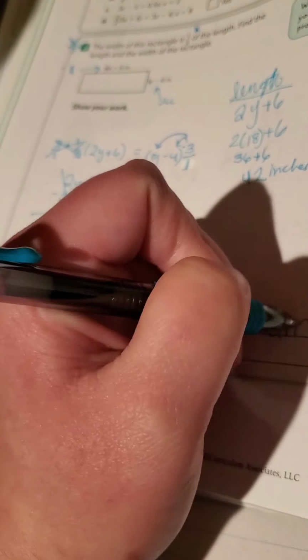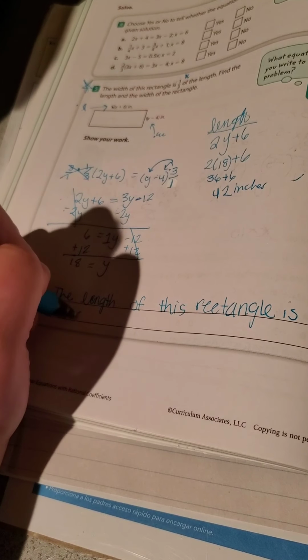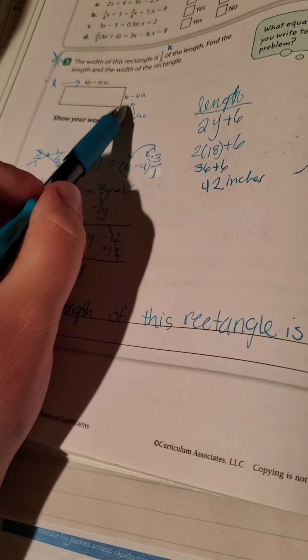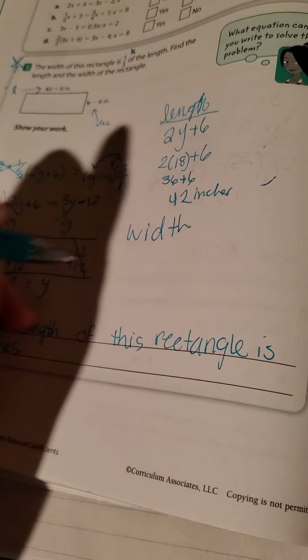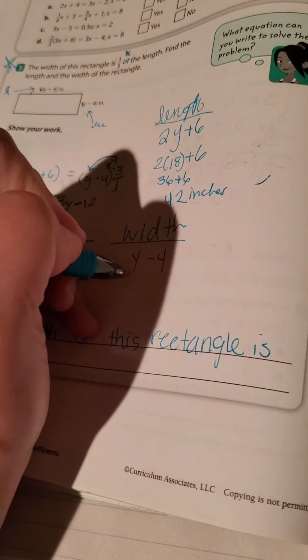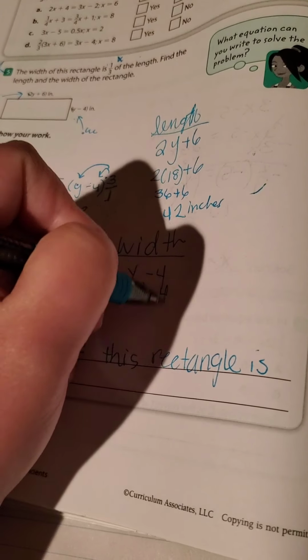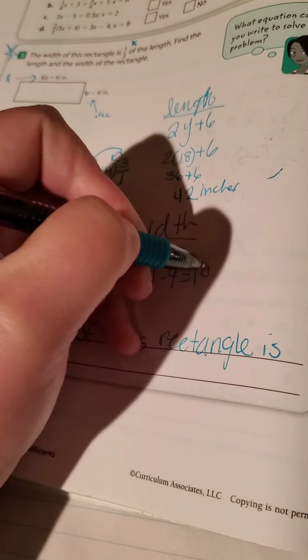The length of this rectangle is 42 inches. Now we need to solve for the width. The width originally was y minus 4, so I'm going to do that here. Width equals y minus 4. I'm going to plug in my 18 for y and then subtract 4. So my width will give me 18 minus 4. That's 14 inches.